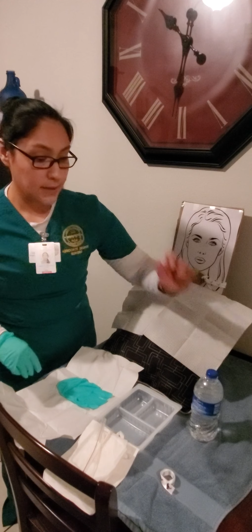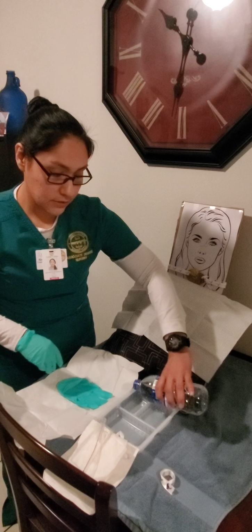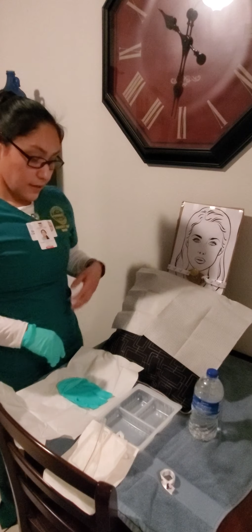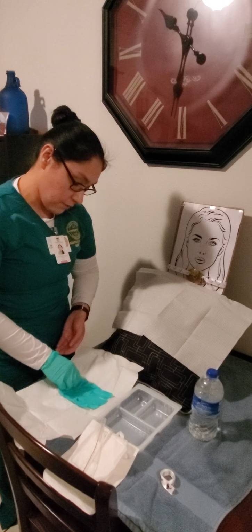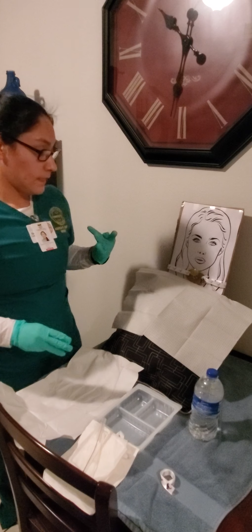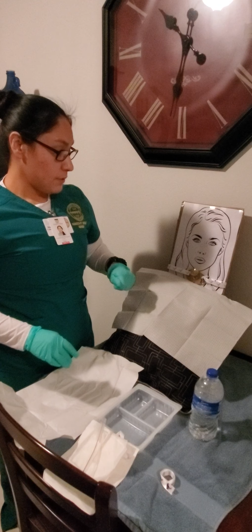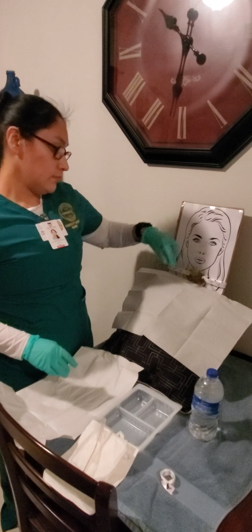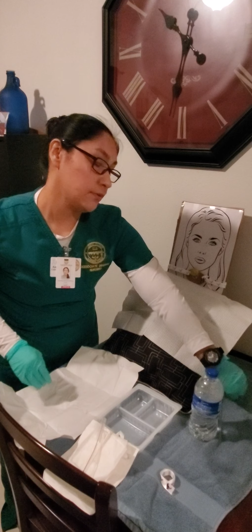With my non-dominant hand, I'm going to go ahead and open the saline and pour it into the 3 trays. After doing that, I can now don a sterile glove on my non-dominant hand. The first thing that I'm going to do is remove the patient's oxygen source and place it near the patient.